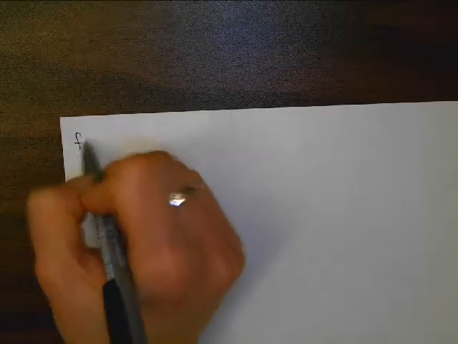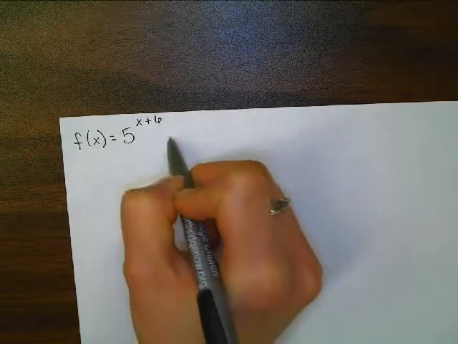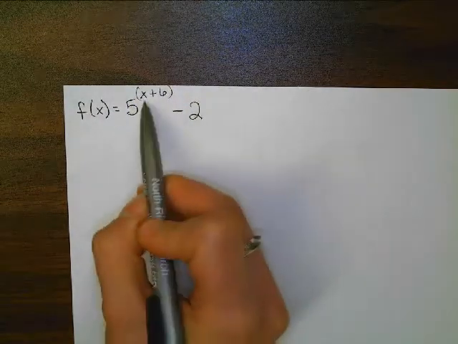Let's do another exponential function. So let's say we have f of x equals 5 to the x plus 6 minus 2. Notice the x plus 6 is up here in the exponent.